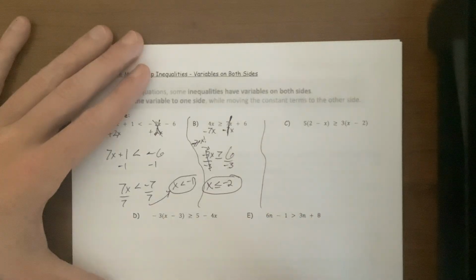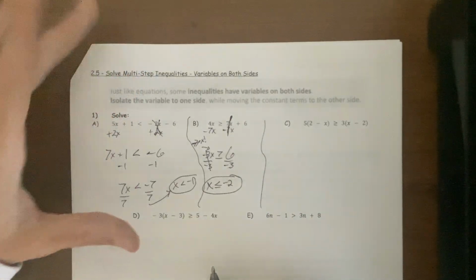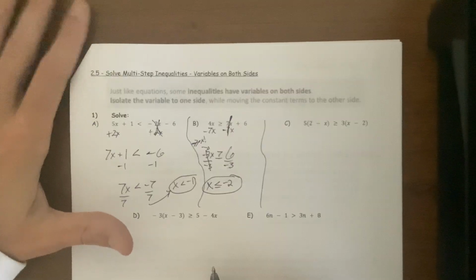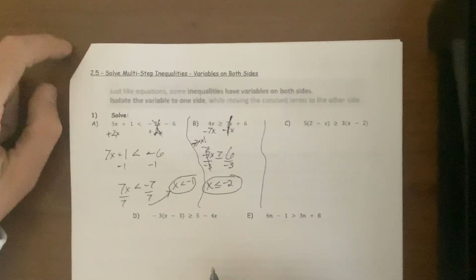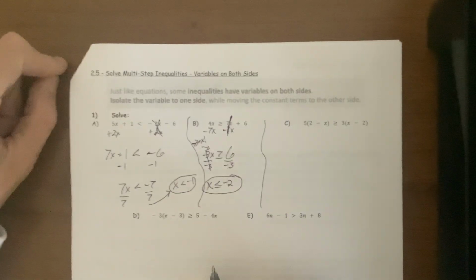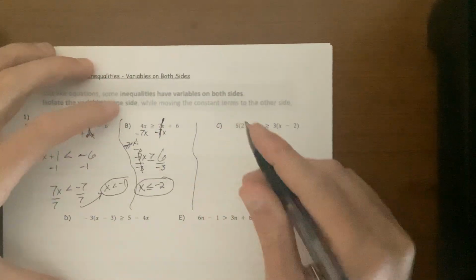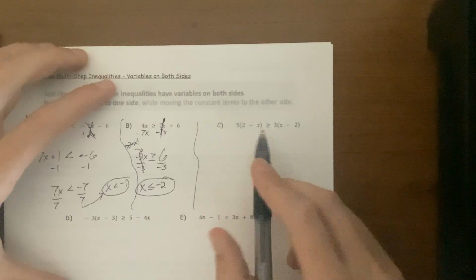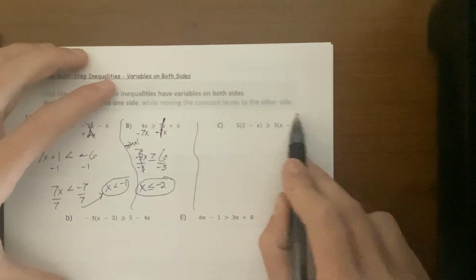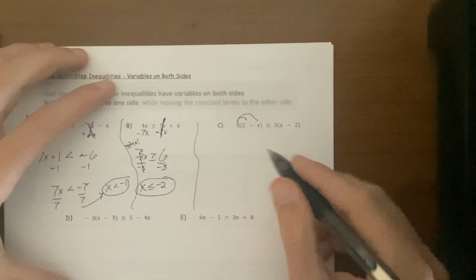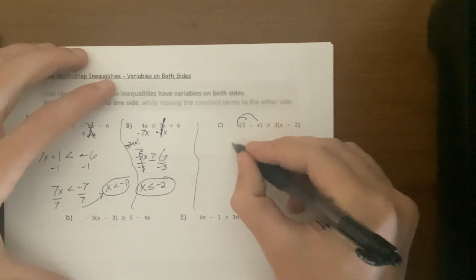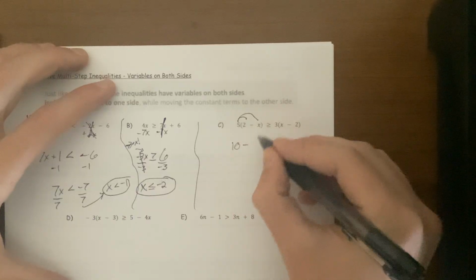Now, let's talk about part C. Here's where we see a couple of steps being added. Step number 1, remember, is to always get rid of our parentheses. To get rid of parentheses, all we have is the distributive property. So not only do I have to distribute on the left, but I also have to distribute on the right. I'm going to distribute into the left side there. So 5 times 2 gives me 10, minus 5 times x.